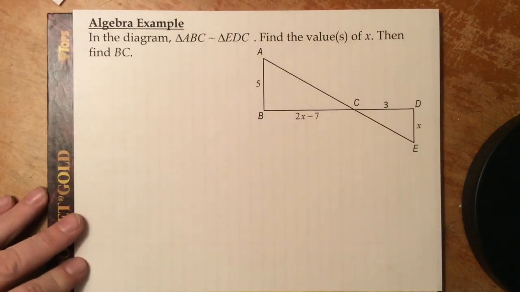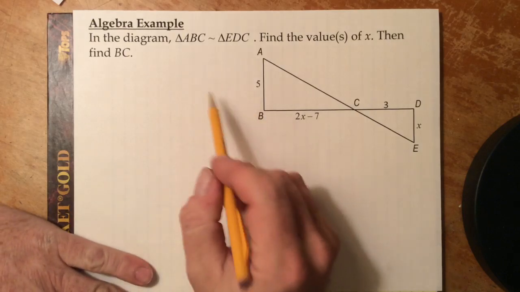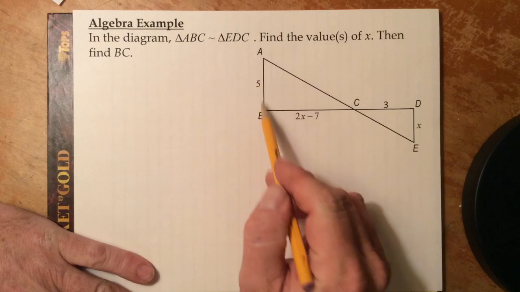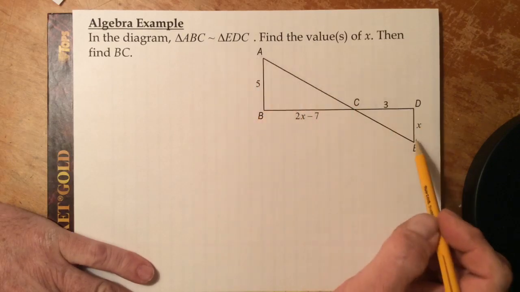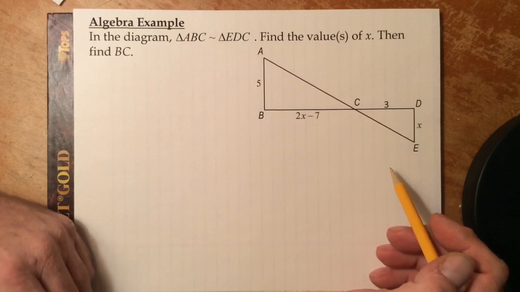Finally, this is an extra example. You're going to experience having to go back and use factoring as a method, because you're going to end up with a quadratic equation sometimes in some of these problems when you cross multiply with proportions. So let's take an example. In the diagram, triangle ABC is similar to triangle EDC. Find the value or values of x, then find the length of BC.